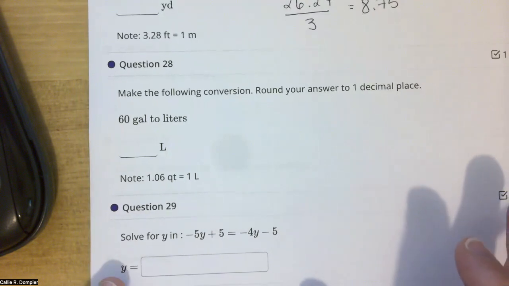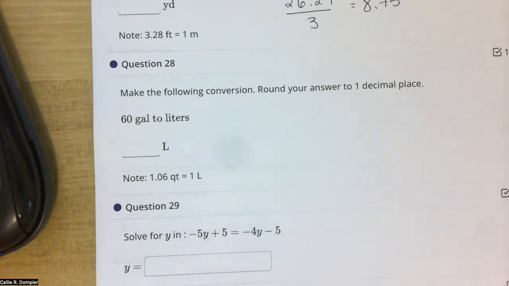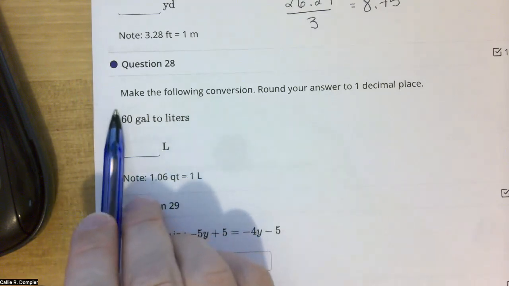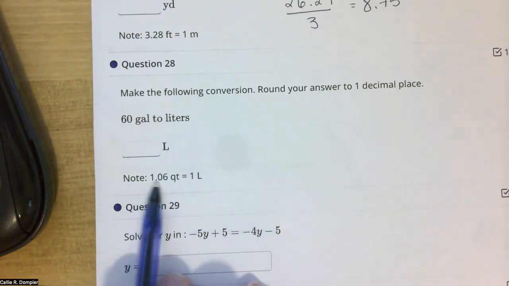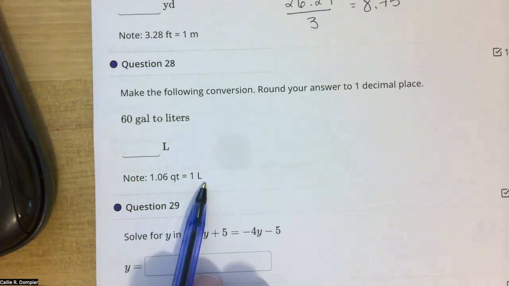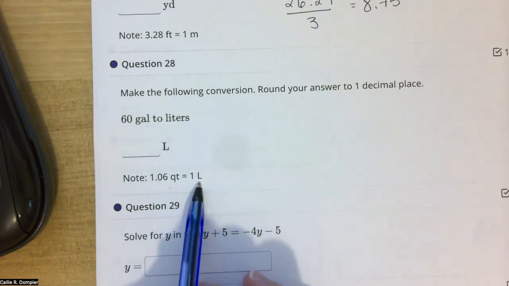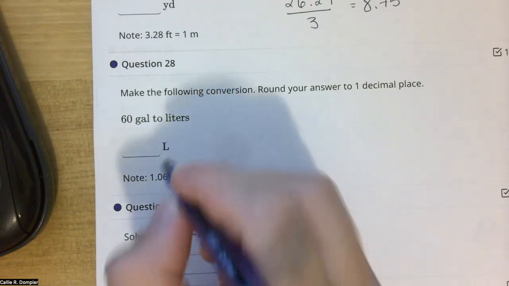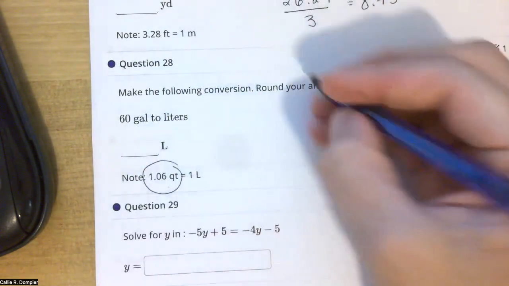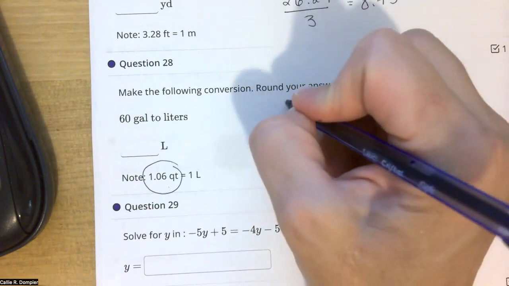Okay. 60 gallons to liters. All right, 60 gallons into liters, but we know that 1.06 quarts is 1 liter. But we don't see quarts here, right? We just see gallons and liters. There are 4 quarts in a gallon.